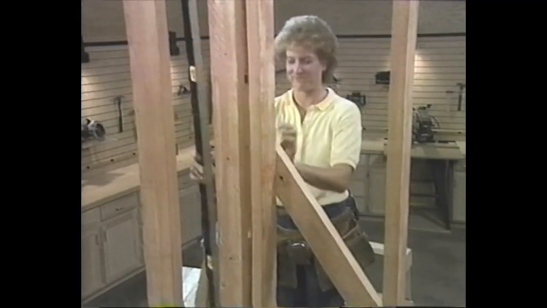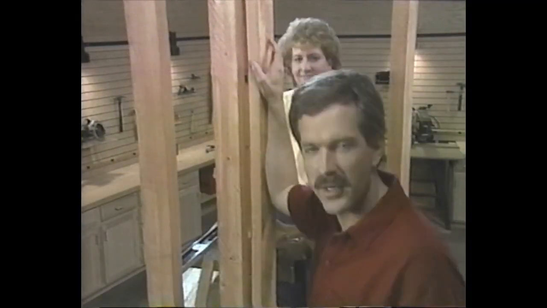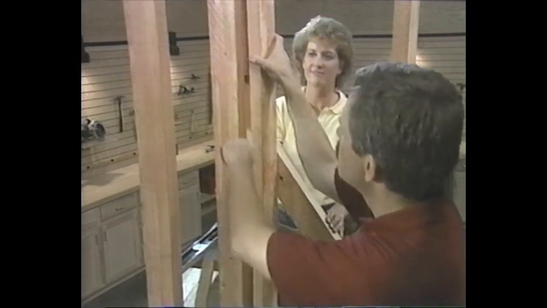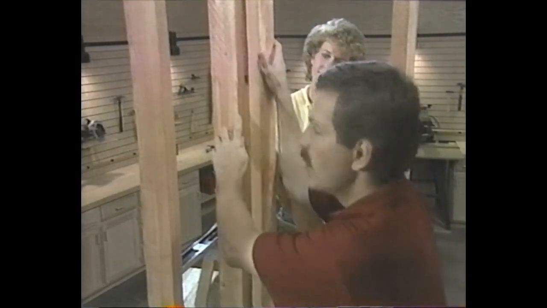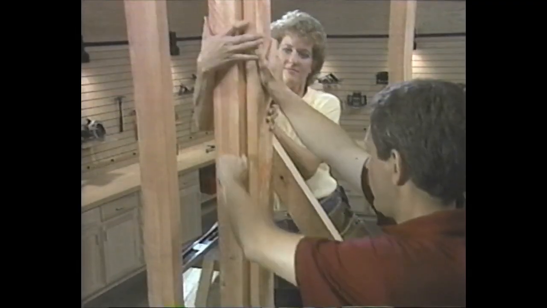Okay, it's plumb. All right, with the walls plumb, we can now nail them together. As we mentioned before, by building out this corner, we now have a nailing surface for our drywall.